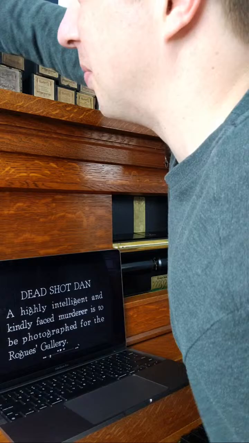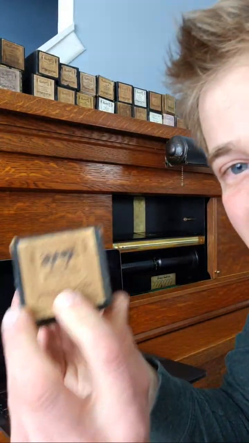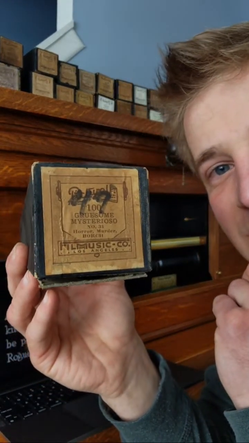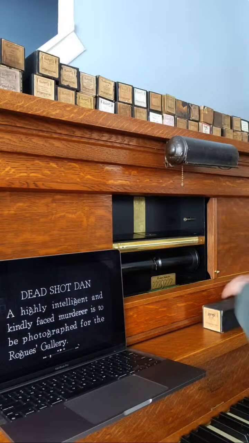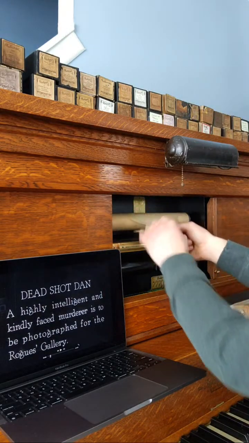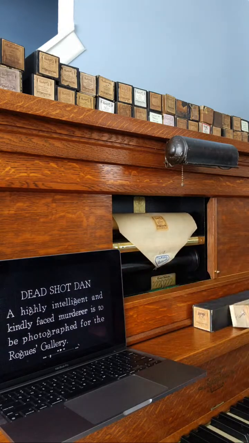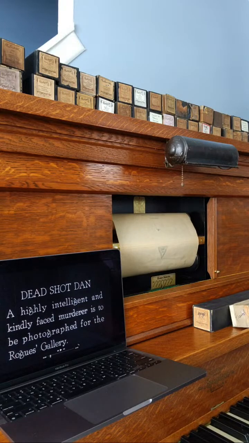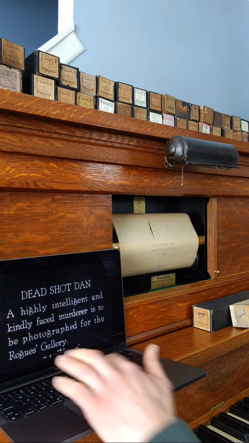We'll just start with one here. This might be too heavy. This is Gruesome Mysterioso. Let's try it and just see what happens. Yeah, it might be a little too heavy, but we'll see.